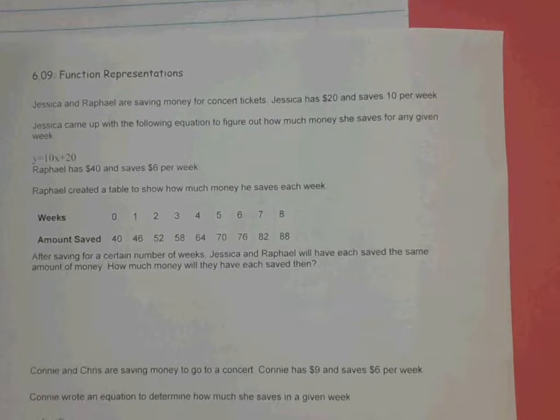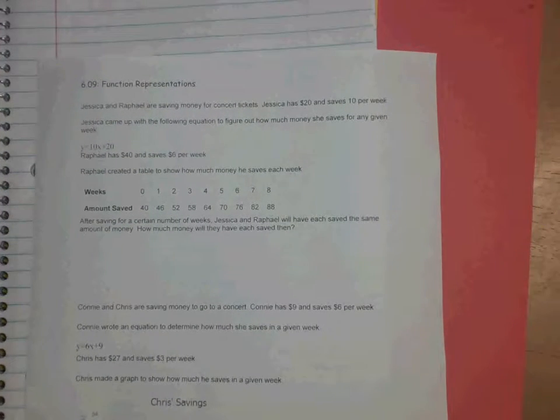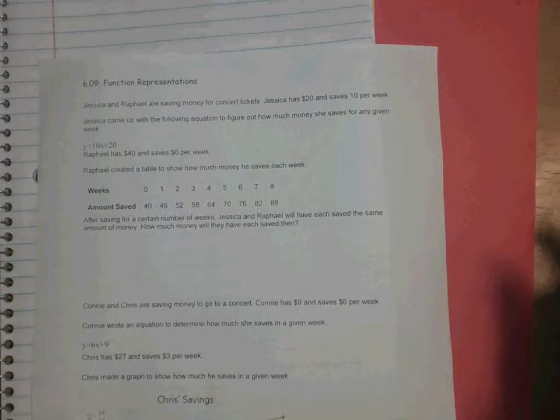Okay, let's look at another one. We've got Jessica and Raphael saving money for concert tickets. Jessica has $20 and saves $10 per week. She came up with the following equation to figure out how much money she saves for any given week: y equals 10x plus 20. Raphael has $40 and saves $6 per week, and he created a table to show how much he saves per week. After saving for a certain number of weeks, Jessica and Raphael will save the same amount of money. How much money will they have saved then?